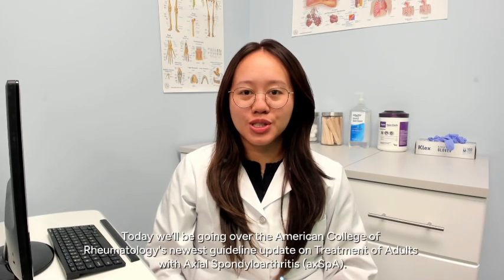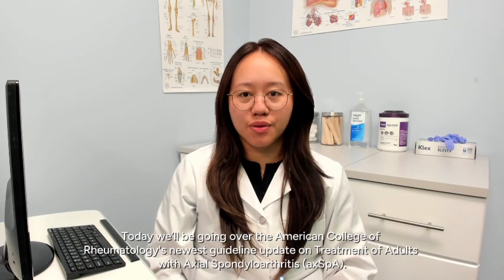Today we'll be going over the American College of Rheumatology's newest guideline update on treatment of adults with axial spondyloarthritis, or AxSpA. This guideline is an update to the 2019 guideline for treating ankylosing spondylitis and AxSpA and provides evidence-based and expert guidance for the diagnosis and management of AxSpA and associated extramusculoskeletal manifestations in adults.